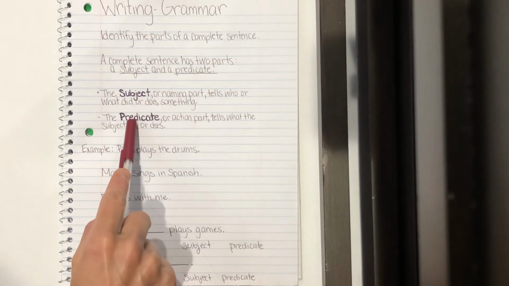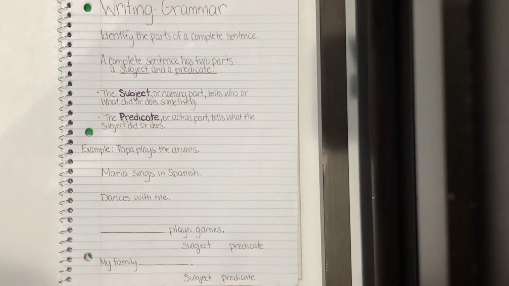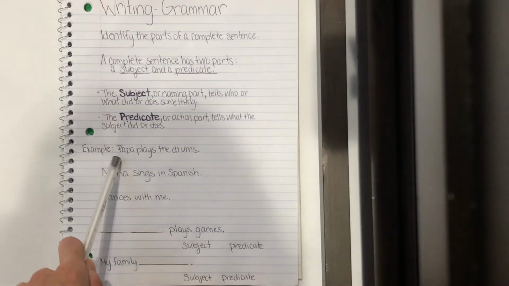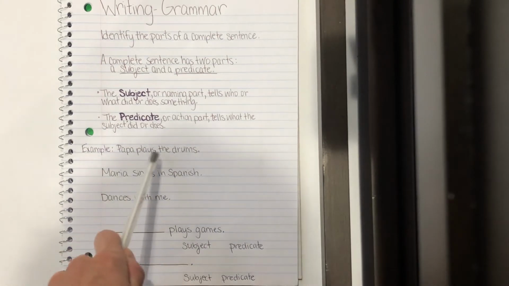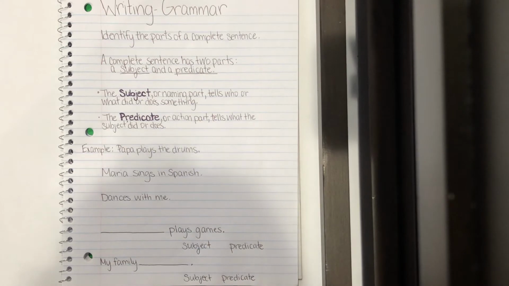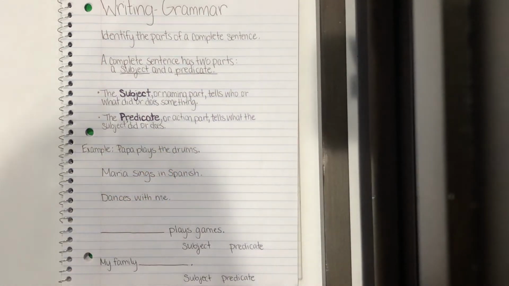And what is the predicate or action part? Well, Papa is the naming part. And plays the drums is the action part. This simple sentence is complete.